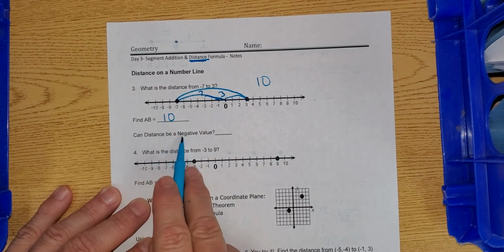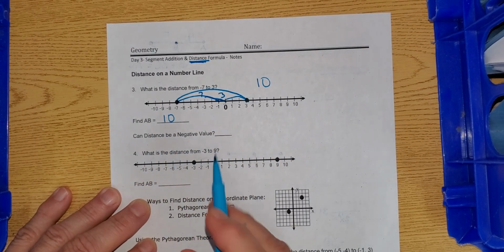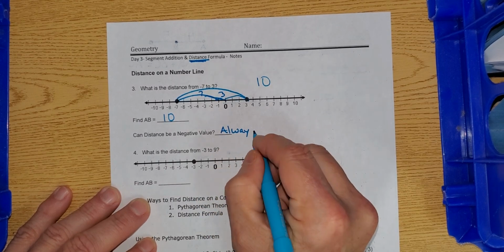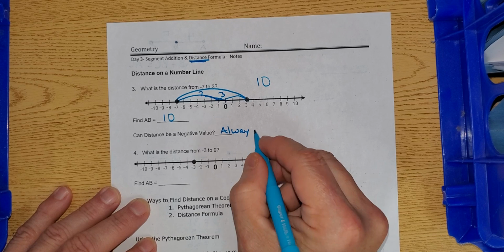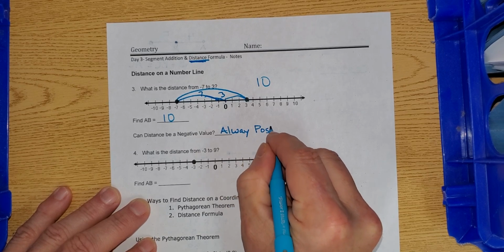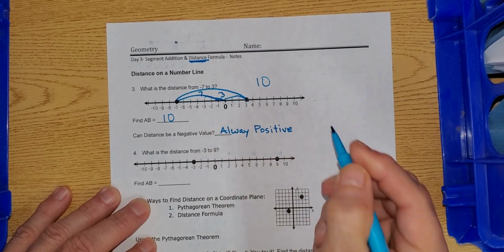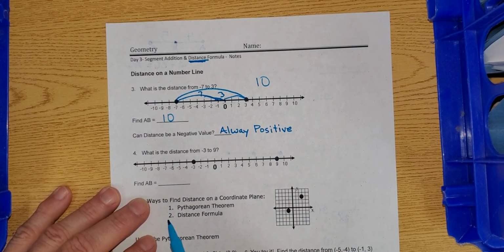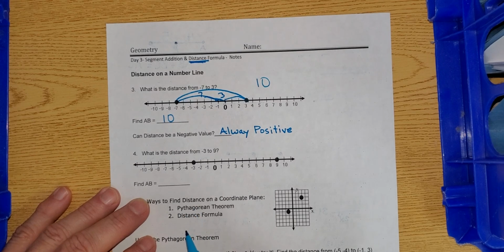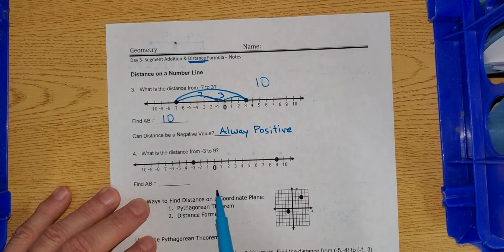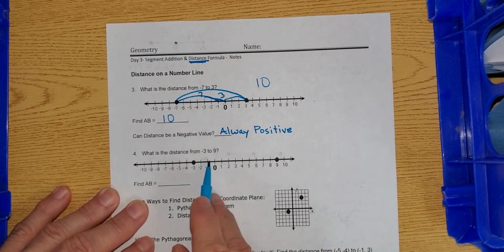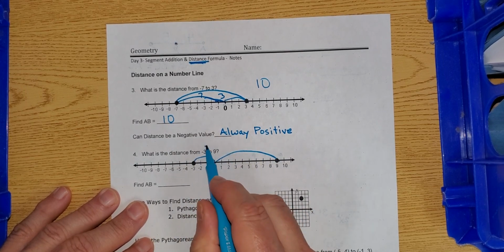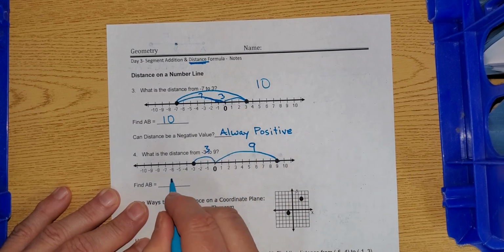Now remember that a distance can never be negative. It's always positive. Even if you're going backwards or down or whatever, you're still going somewhere. I mean, if I go backwards, I'm still going 10 steps. It's 10 feet or whatever it might be, okay? This one's simple too. I like to do 3 plus the 9, right? So 3 and 9 is 12.